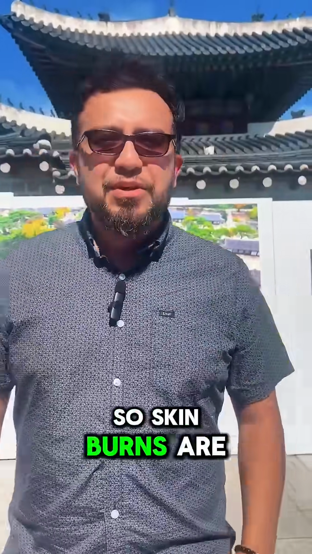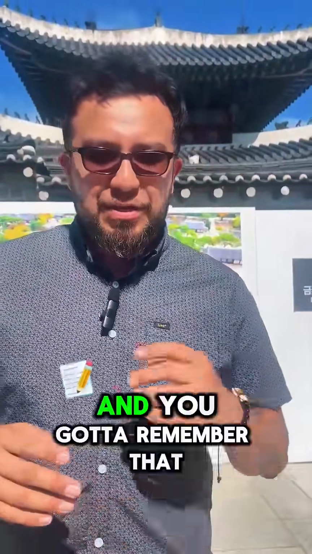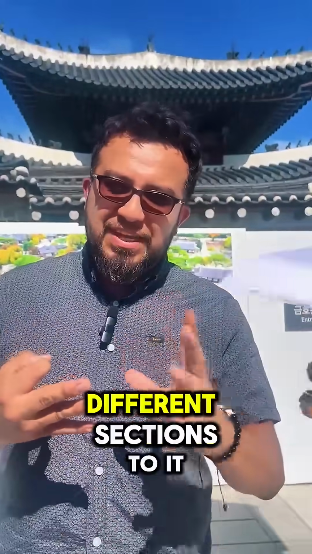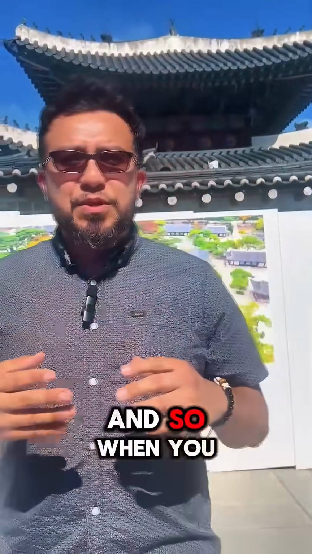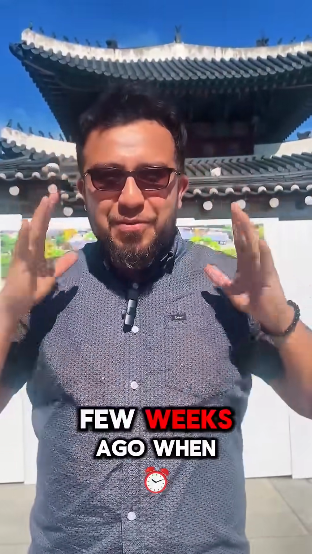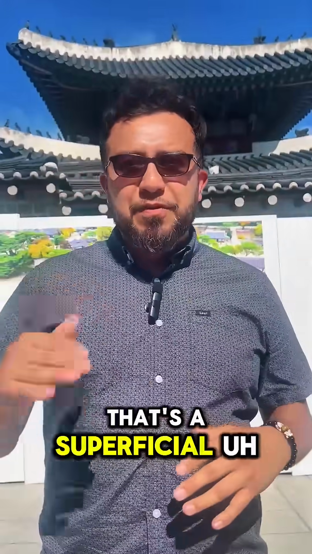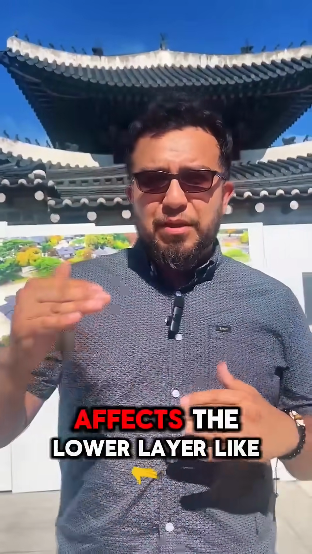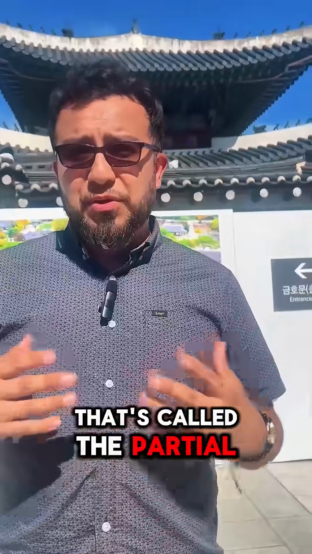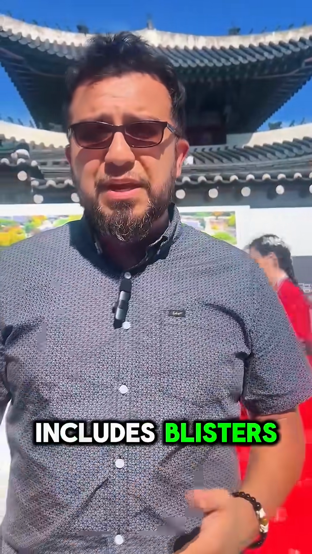So skin burns are classified into three categories, and you've got to remember that the skin has three different sections to it. You have the epidermis, the dermis, and the subcutaneous tissue. When you get just a regular sunburn, like I had a few weeks ago when I was all red, that's a superficial burn, and it only affects the epidermis. But when the burn affects the lower layer, the dermis, that's called a partial thickness burn. That's what you had. It includes blisters.